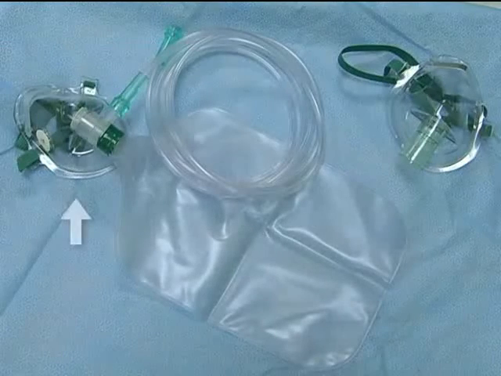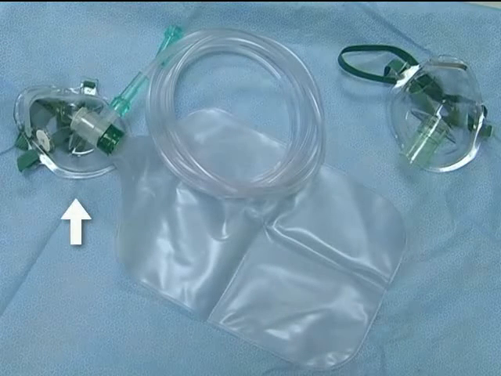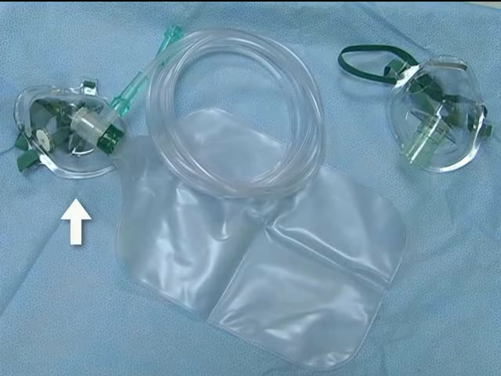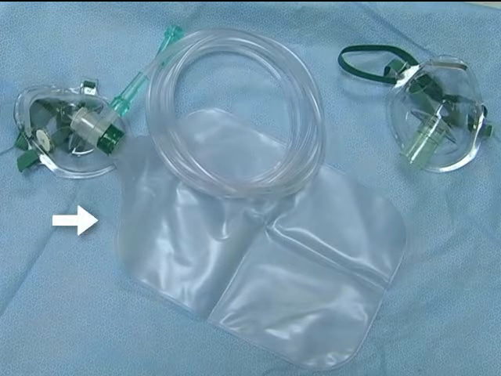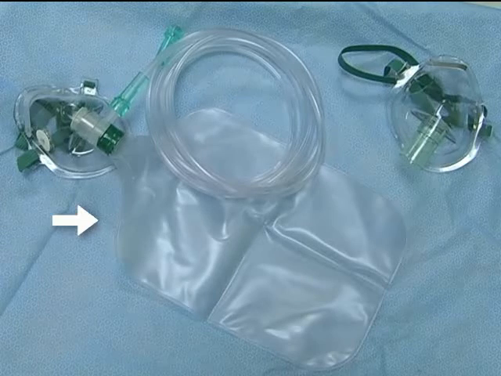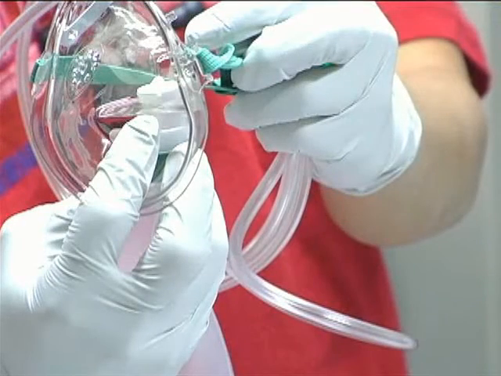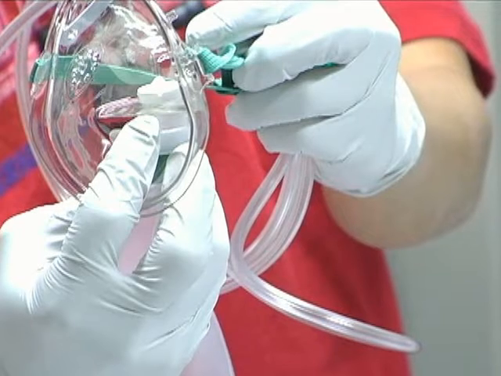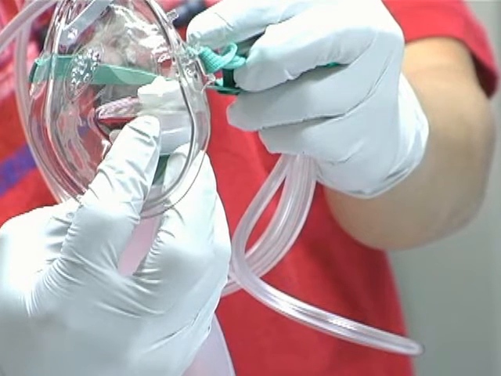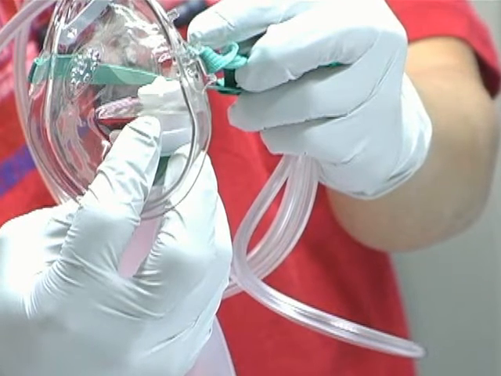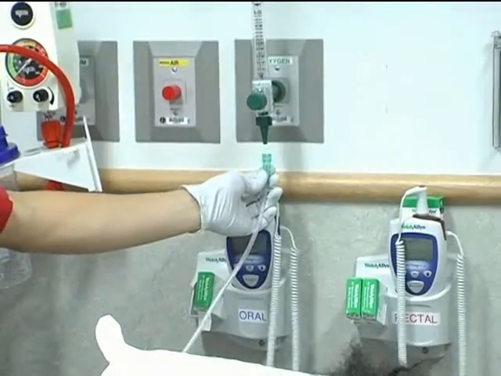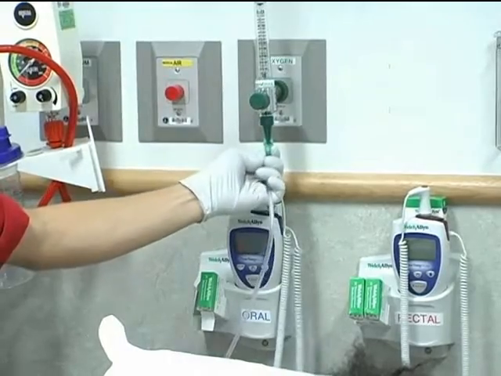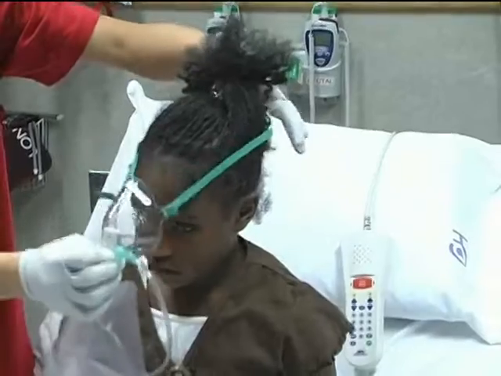A partial non-rebreathing mask is able to deliver higher effective oxygen concentrations than a simple face mask. A partial non-rebreathing mask has a reservoir bag and one-way valve to reduce rebreathing of exhaled carbon dioxide and deliver a more oxygen-rich source during breathing. Always make sure that a non-rebreather mask is connected to a continuous oxygen source.